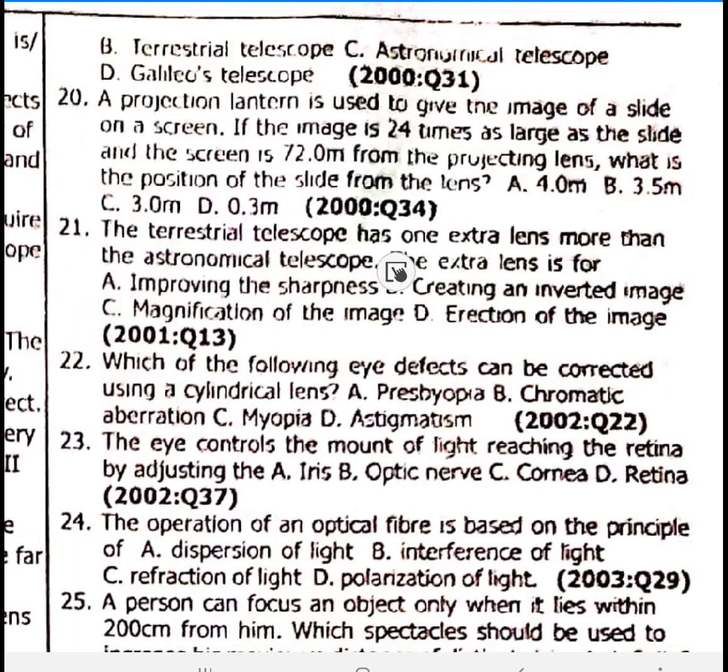The terrestrial telescope has one extra lens more than the astronomical telescope. Yeah, right. The extra lens is for erection of the image to make it upright, because an inverted image is produced by astronomical telescope, but not when viewing objects on Earth. Hence, an extra lens for eventual erection of the image to make it proper, so we can see it.